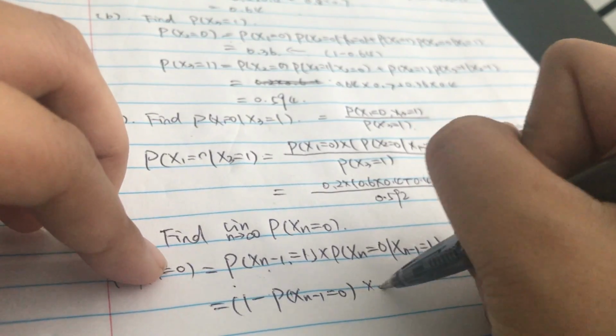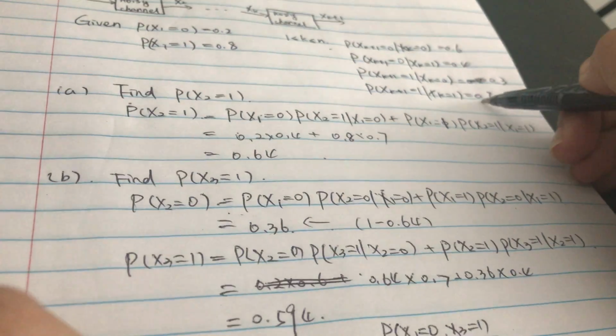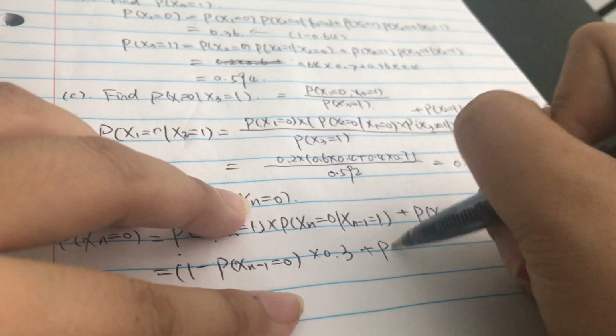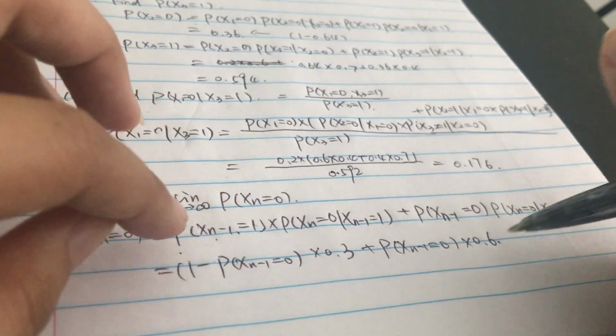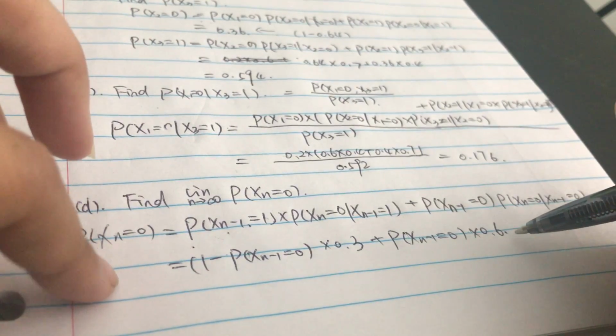And multiply with 0.3, and this is from here. Another part is multiplied with 0.6.